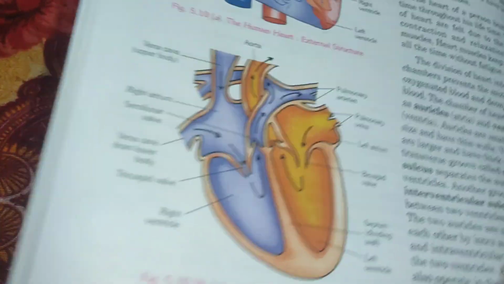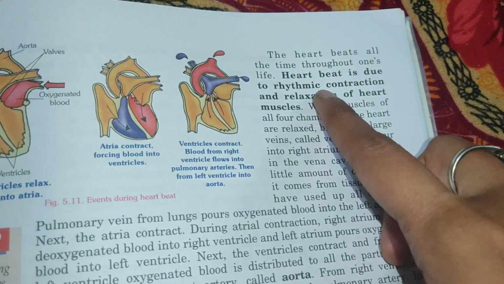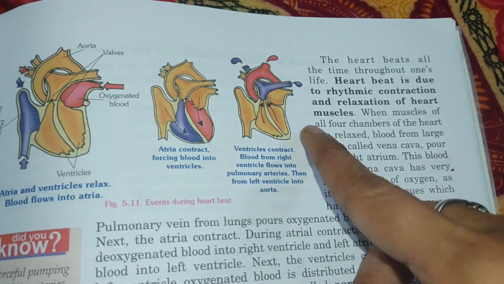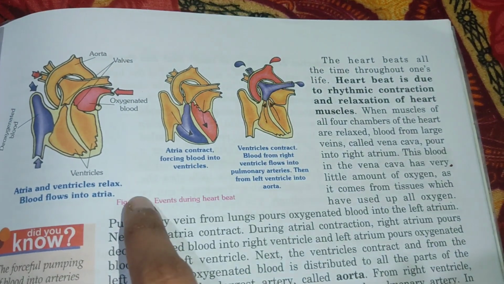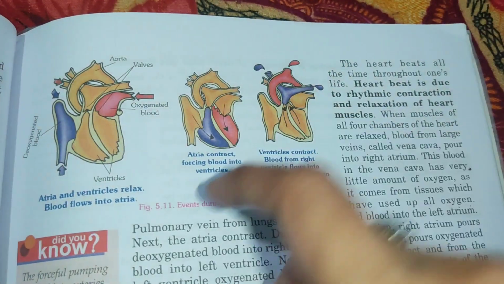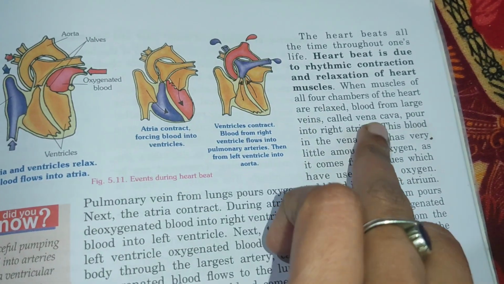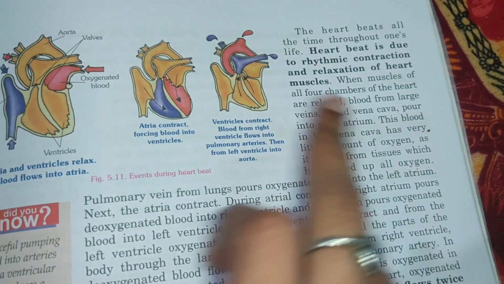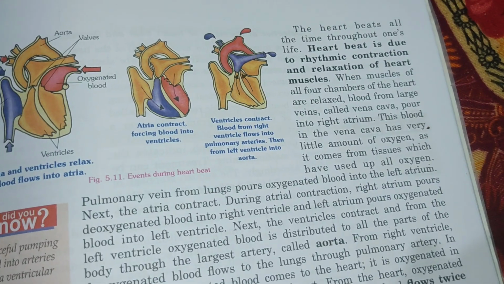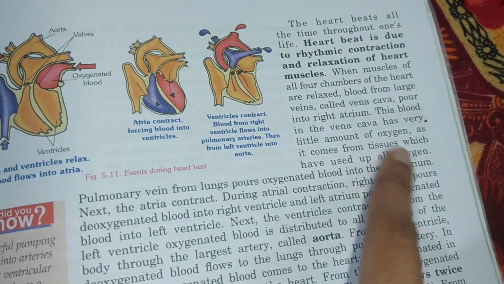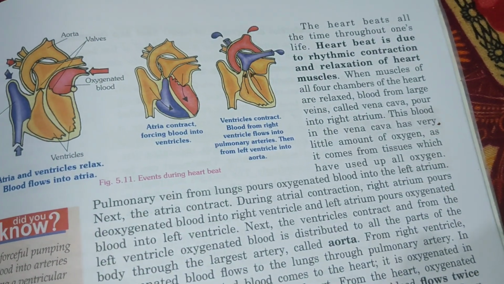The heart beats all the time throughout one's life. Heartbeat is due to rhythmic contraction and relaxation of the heart muscles. When the muscles of all the 4 chambers of the heart are relaxed, blood from large veins called vena cava pours into the right atrium. This blood in the vena cava has very little oxygen. It comes out of the tissues, which have used up all the oxygen.